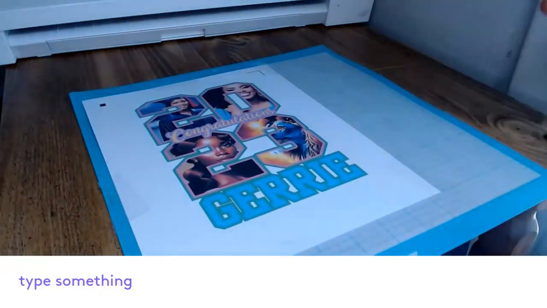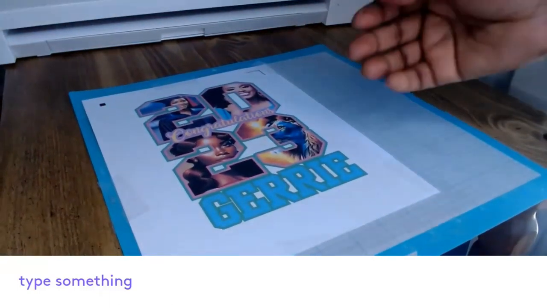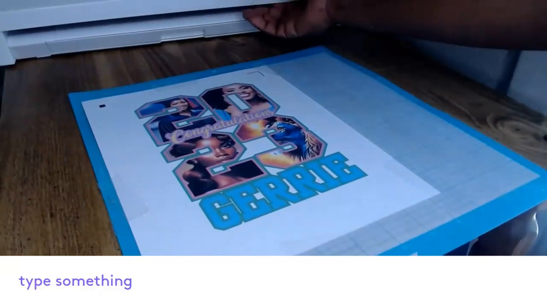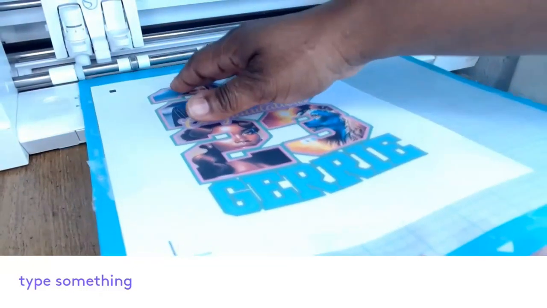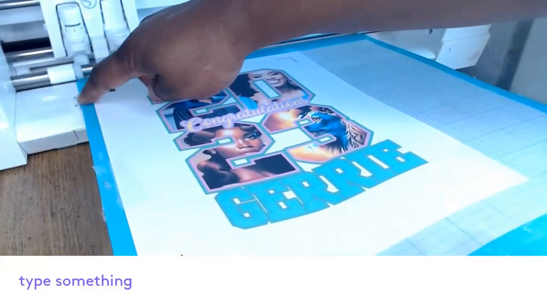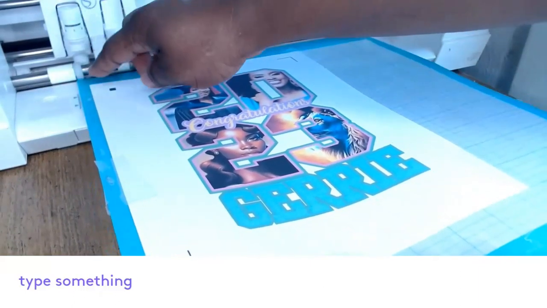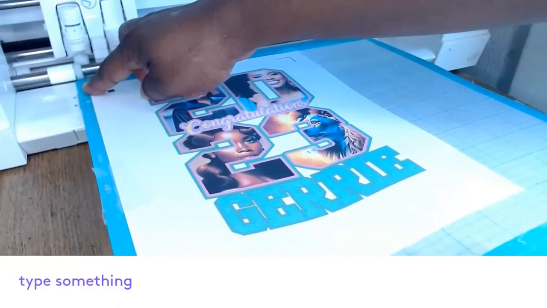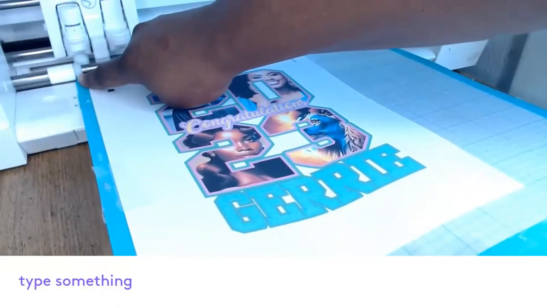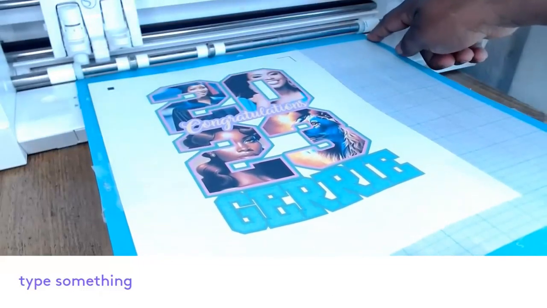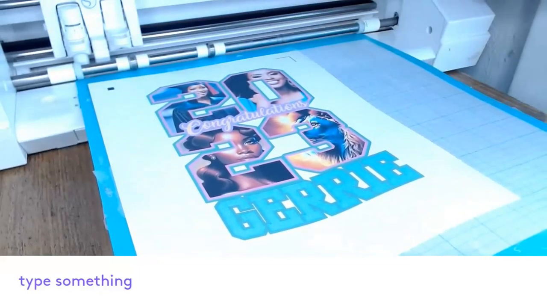Okay, now we're going to cut it. Make sure to insert it really well. There's a line here. Your mat should be on top of the line a little bit, and you see the rollers here. Your mat should be under the roller here and under the other one here. And now we will load it.